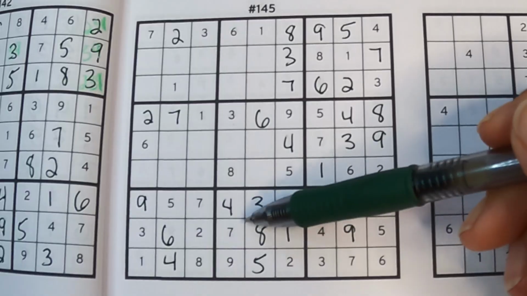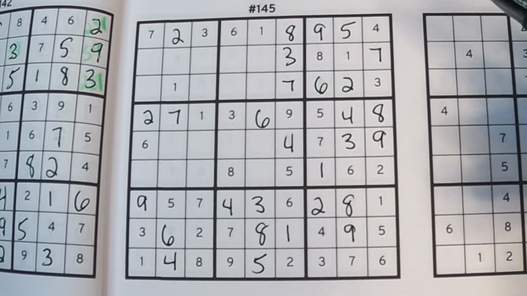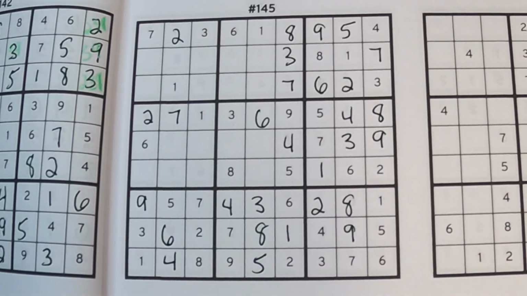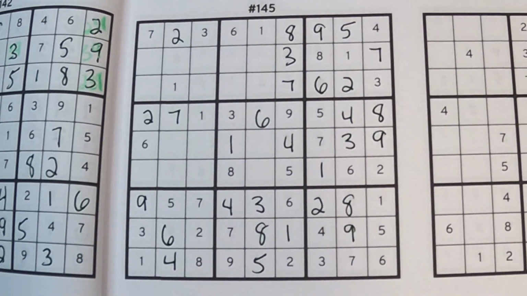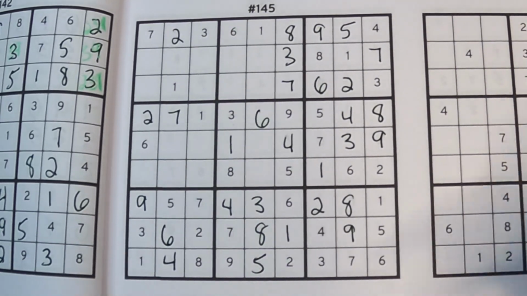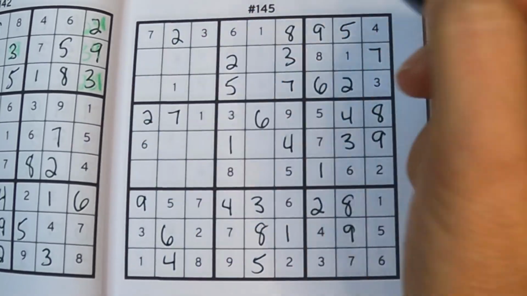For this column, we're missing 1, 2, and 5. We've got a 1 covering these two boxes, so our 1 must be here. 2 here, so 5, 2.